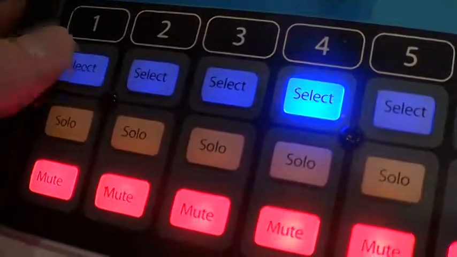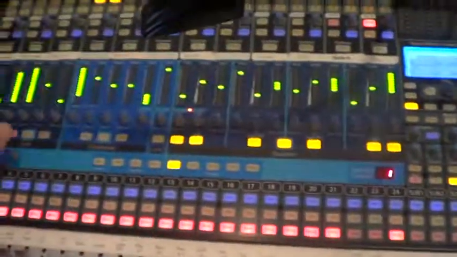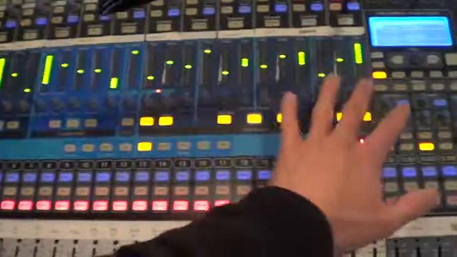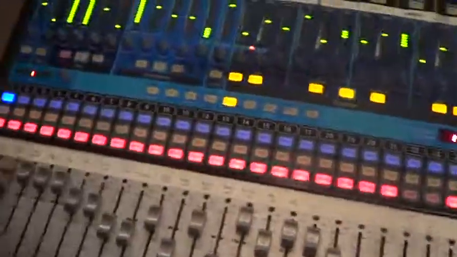But there's also a select button, and that's going to be selecting this channel to manipulate all of these, I guess, your EQ, your compressor, gate, pan, which I'll talk about all of that in a minute.